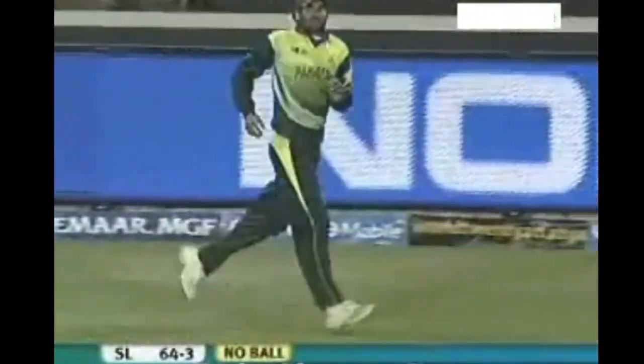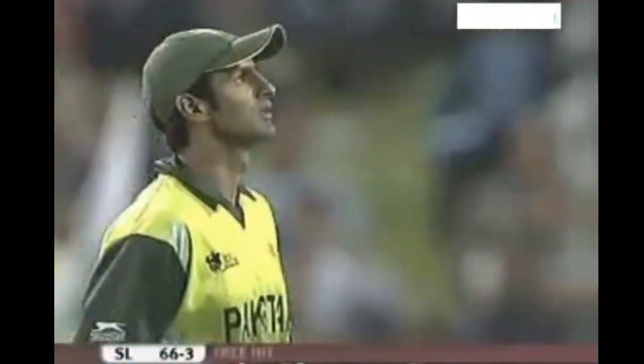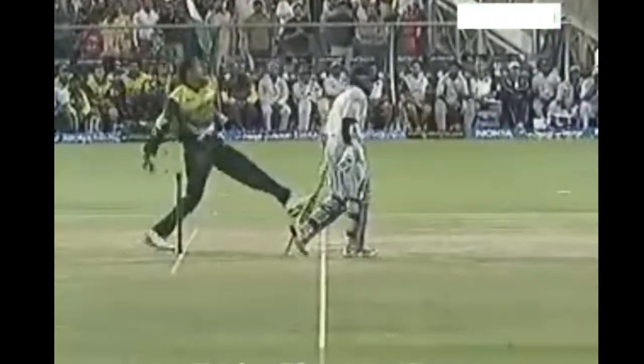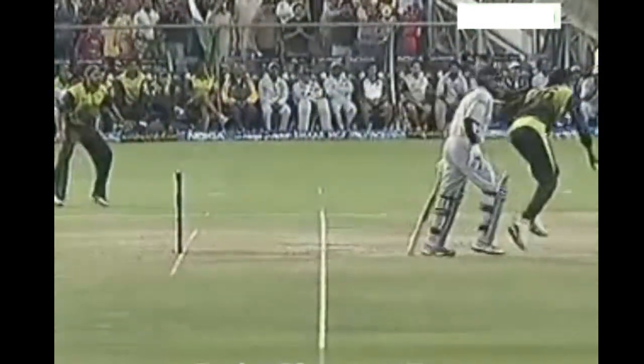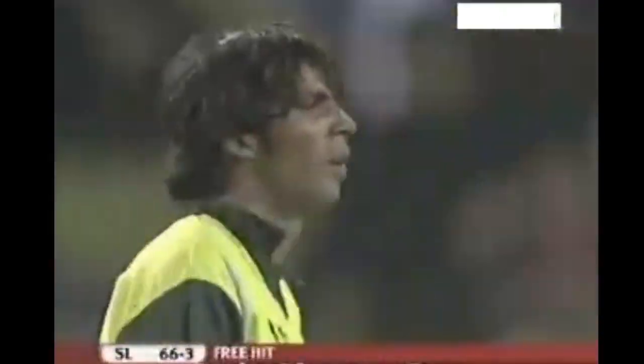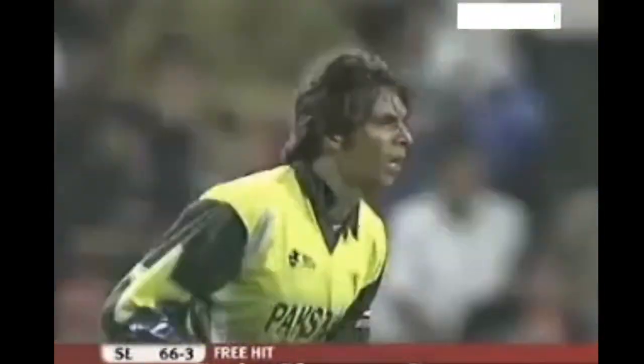No ball again. We'll have another 6 attempt by the batsman from the next delivery off the free hit. Shoaib Malik, the captain, exasperated. That's very tight. That's very tight. Lifted the heel perhaps, but that's very tight. But it's a free hit. Here we go. Just past the keeper for 4. So the free hits have brought 10 runs to Sri Lanka.